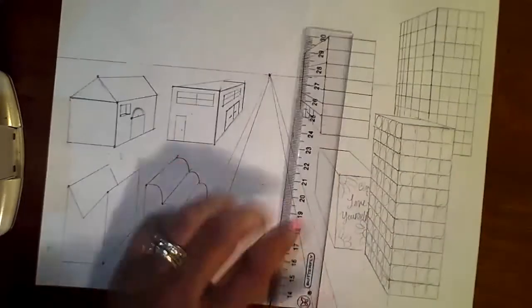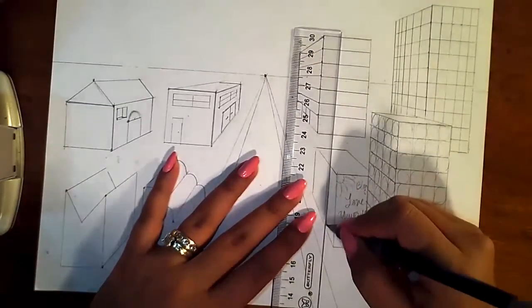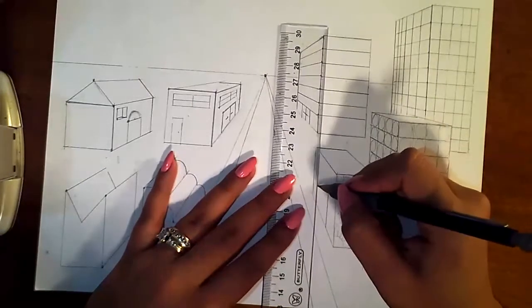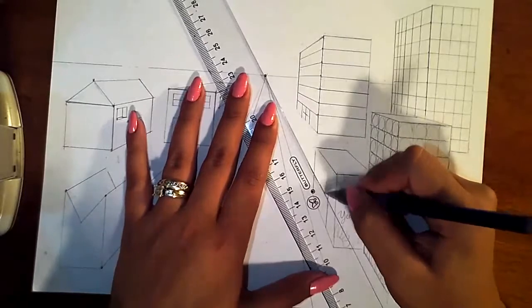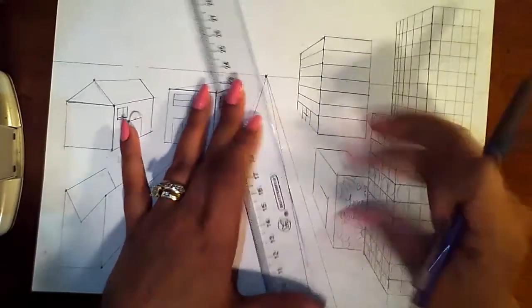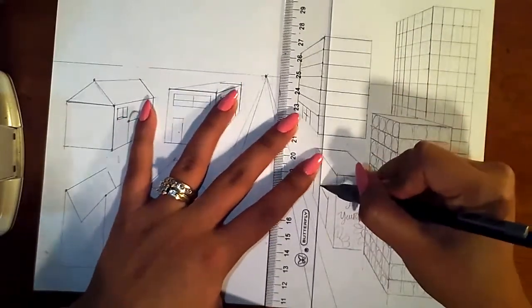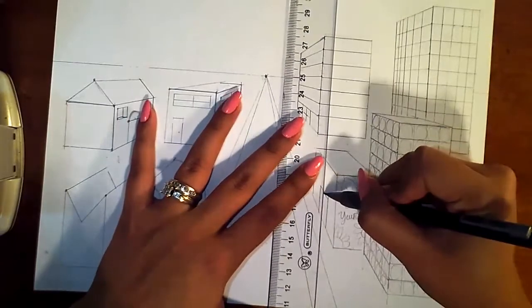Right here, you can go ahead and draw the door. Remember, you start off with one line. You connect the top of that line to the vanishing point. And then if this line is vertical, this line has to be vertical.